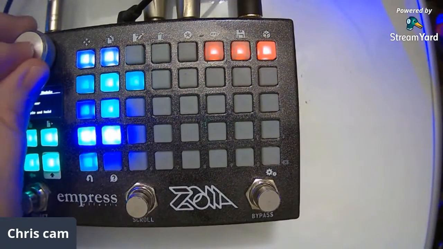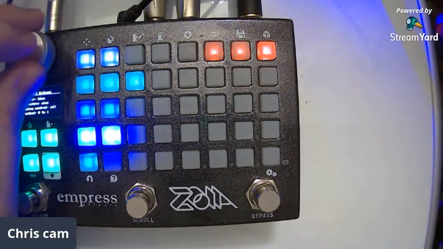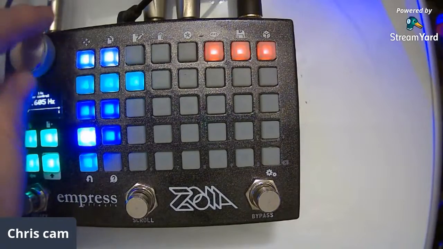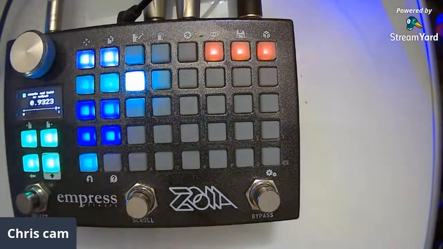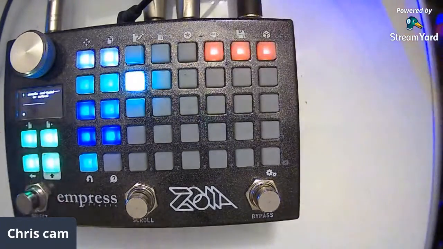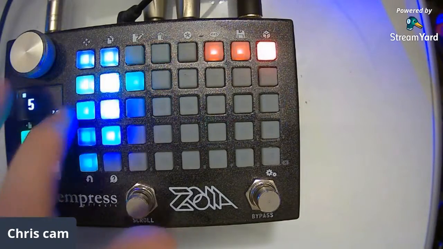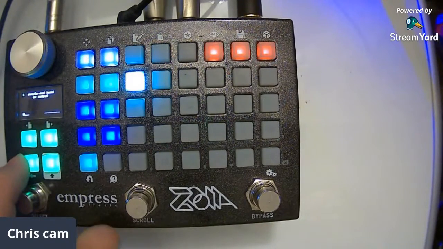I'm going to put another LFO into the input. I'm going to slow it down some. And if we look at the output, right, it's going to keep grabbing different sections of that LFO.